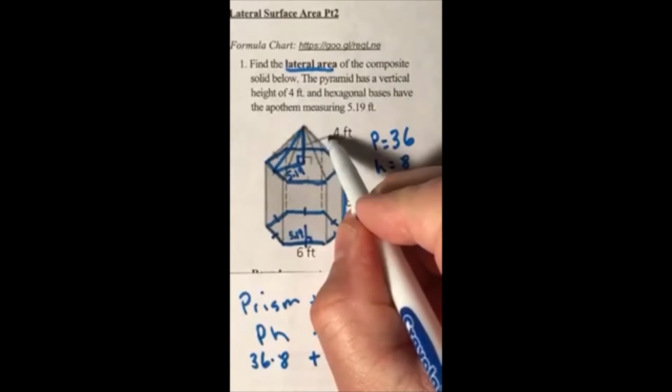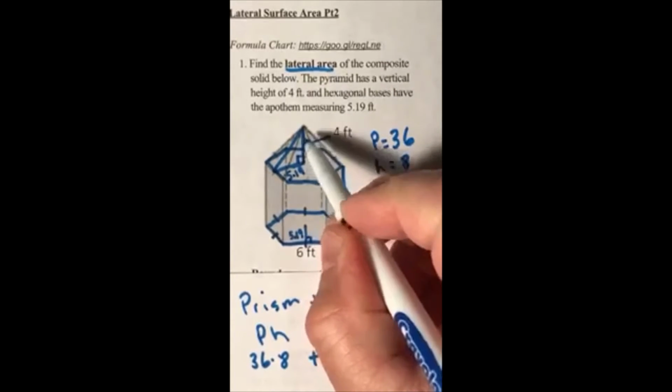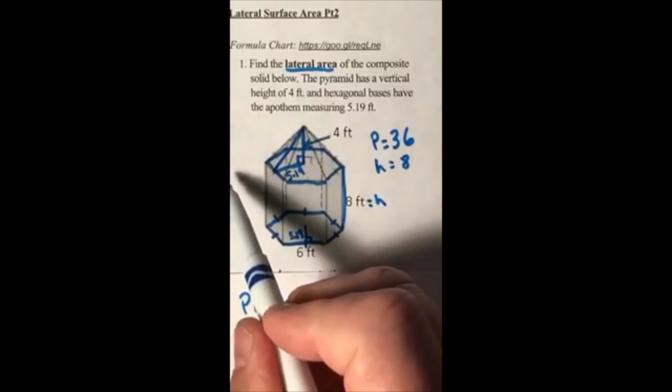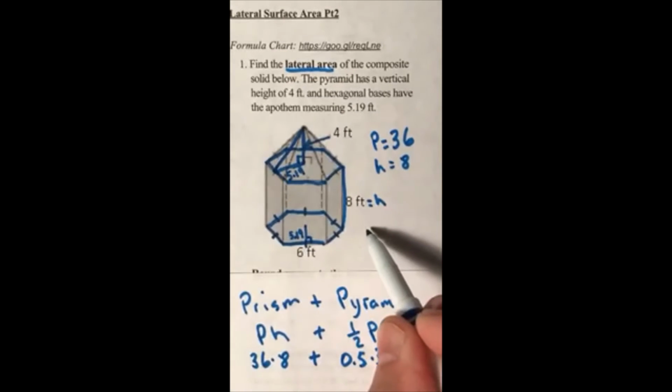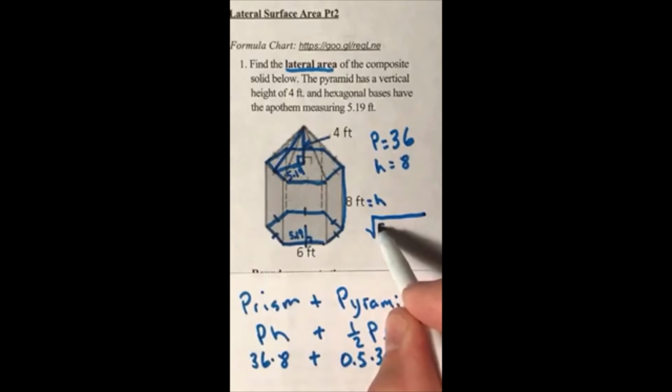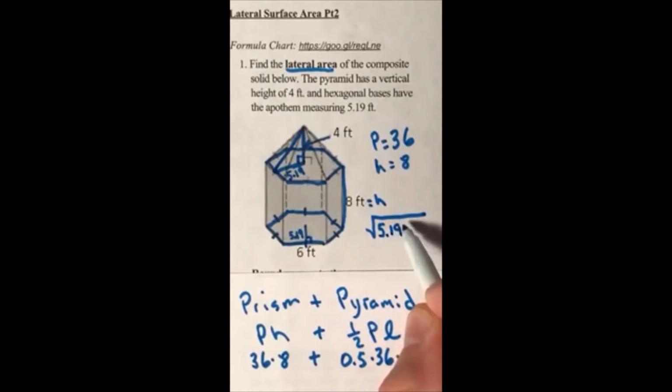I showed you how to determine this piece using the square root symbol. So that's going to be the square root of 5.19 squared plus 4 squared. If you put that into the calculator, you'll find the slant height.